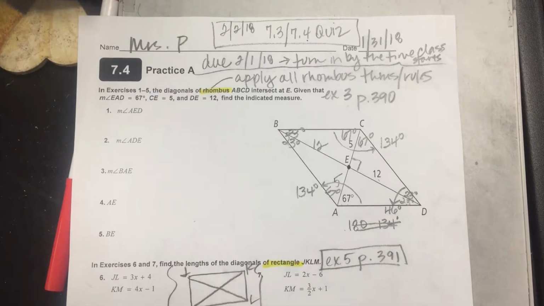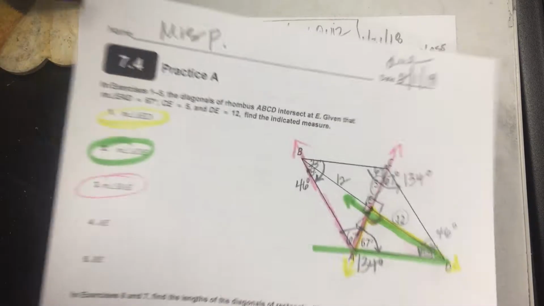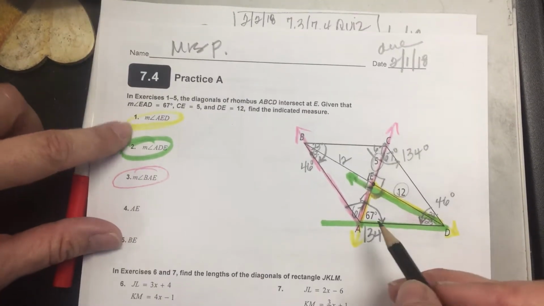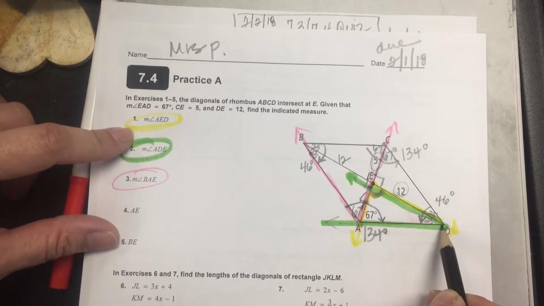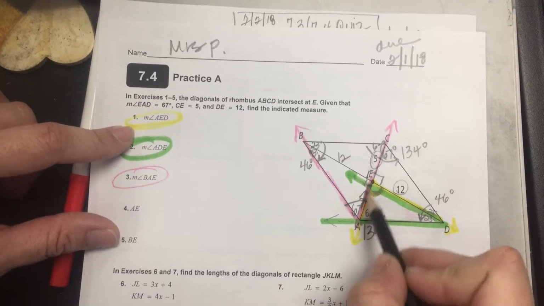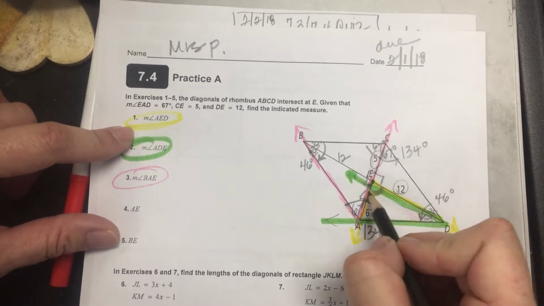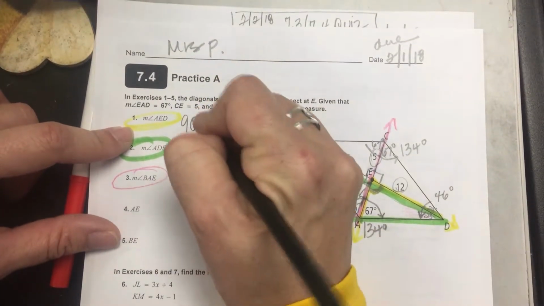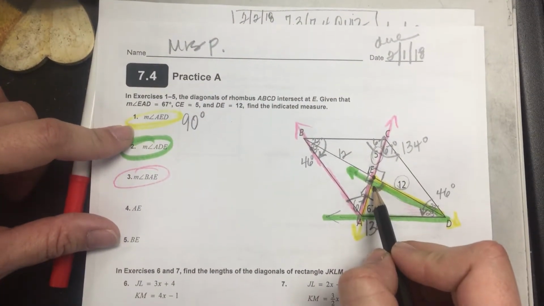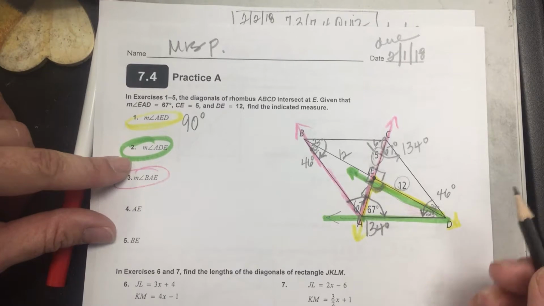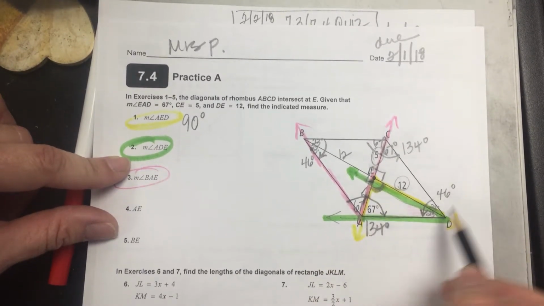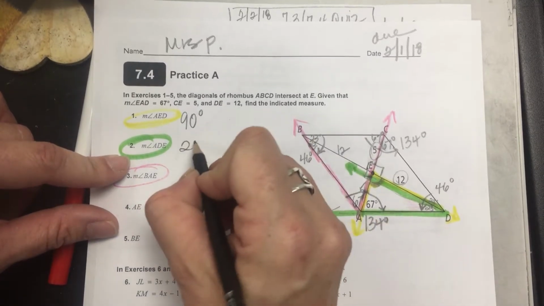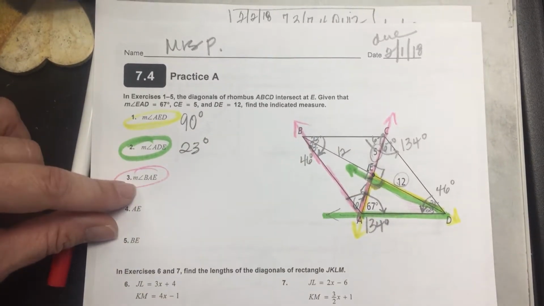And for the questions, I'm going to move to another page. I had highlighted in yellow, the very first one is the measure of angle AED, it's in yellow, and that's going to be a 90-degree angle. It's at the intersection of the diagonals. In a rhombus, the diagonals intersect at a right angle. ADE is in green. That's going to be the smaller angle, half of this angle D, so that's 23 degrees like we had there.